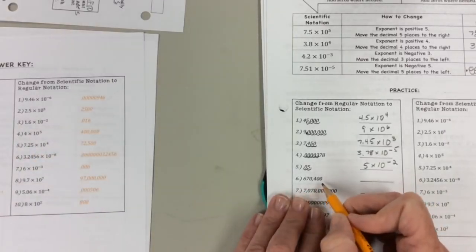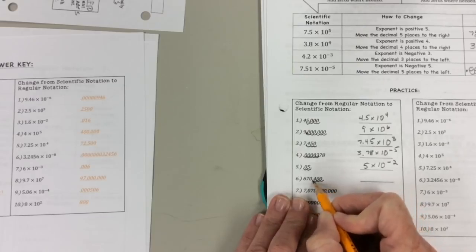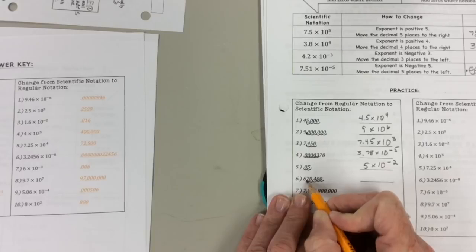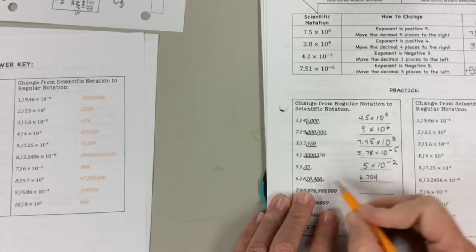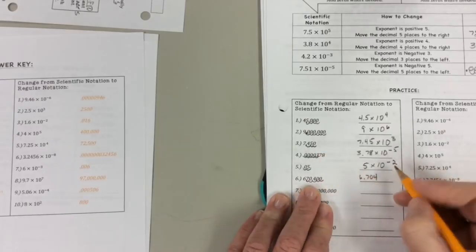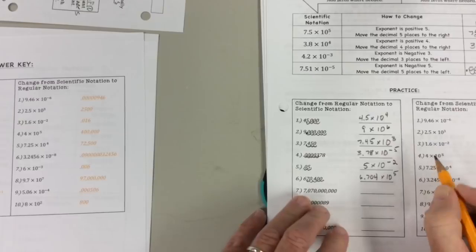This one, we start here, and we're going to go 1, 2, 3, 4, 5, 6.704, and you write all the numbers times 10 to the 5th power.